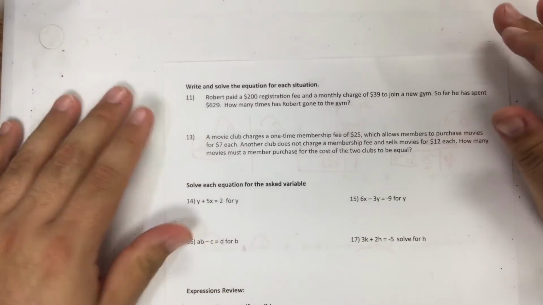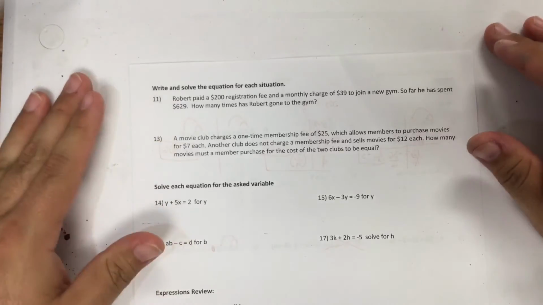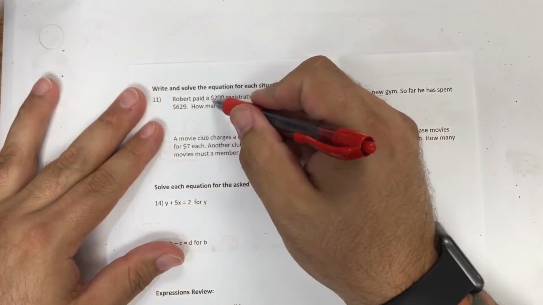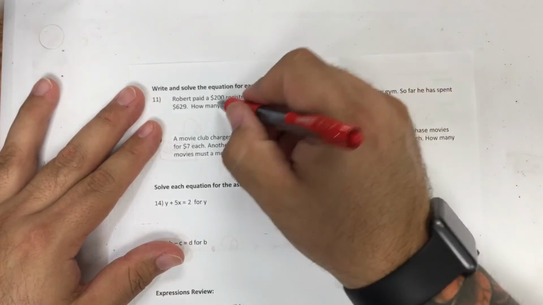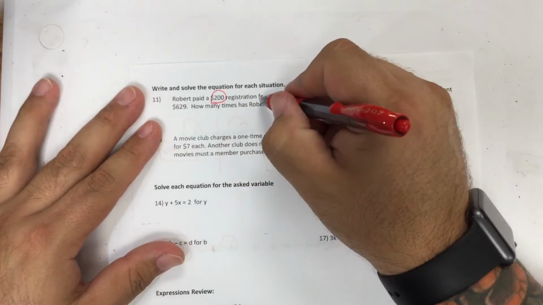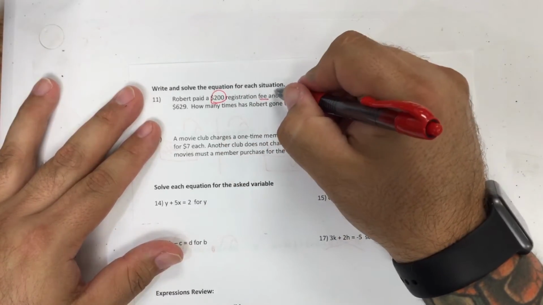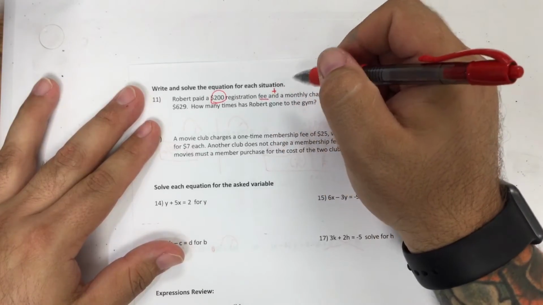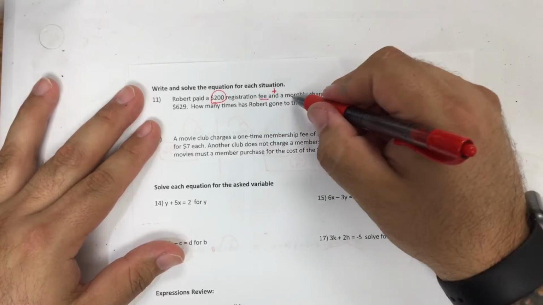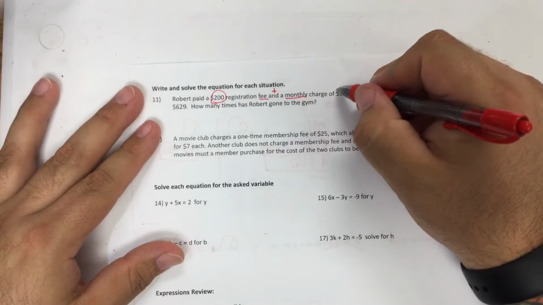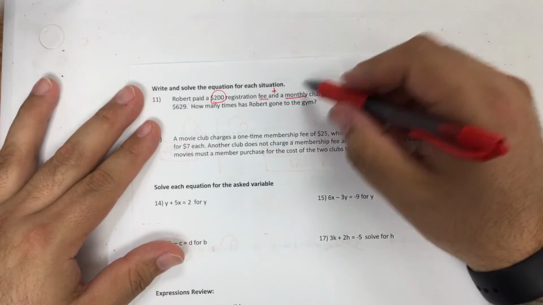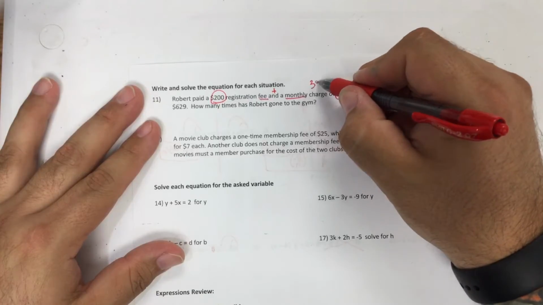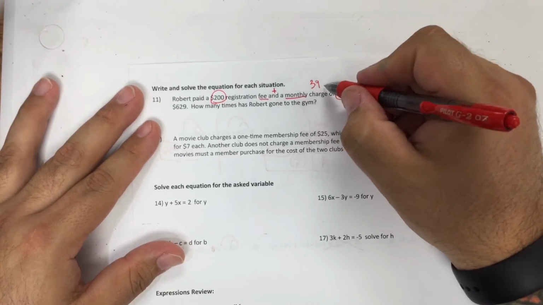Word problems. Gotta love those word problems. Gotta practice. Okay, Robert paid a $200 registration fee, so 200, that was a fee that he paid up front, and so we're going to add something to what Robert paid. A monthly charge, monthly, that's a key word, of $39 to join a new gym. So what did he pay monthly? He paid $39 per month, and we know per means multiplication.